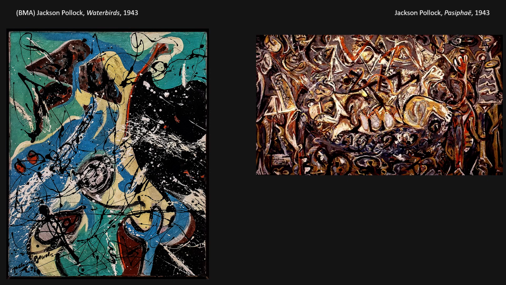Water Birds. What does he mean by that, right? Are they just meant to be ornithological studies of a bird that nests in water? Or is there something else about it? And Pollock said that he actually chose to pull a veil over the meaning. He wanted to veil the imagery.